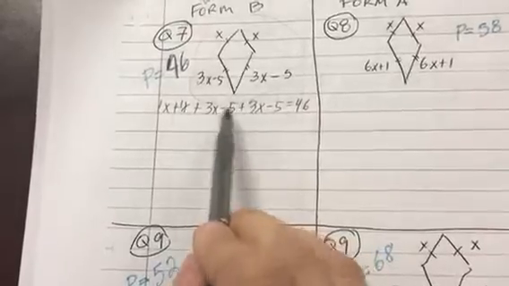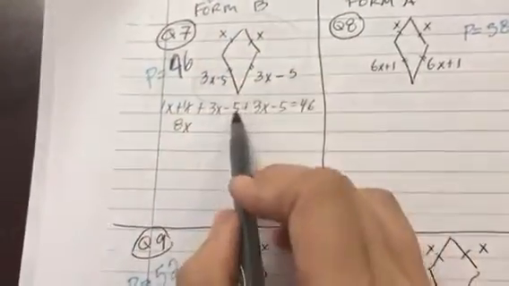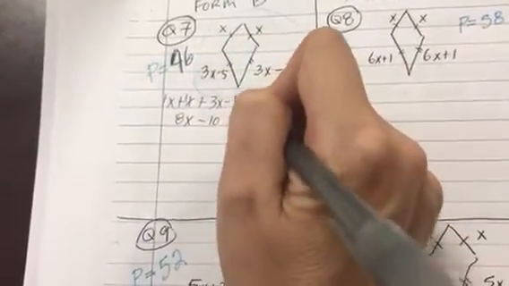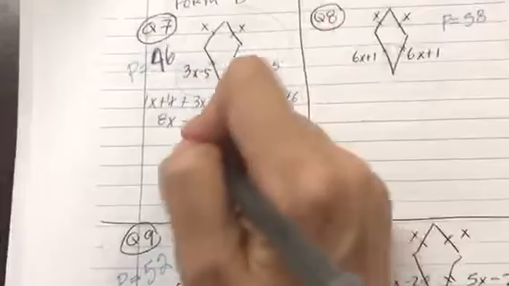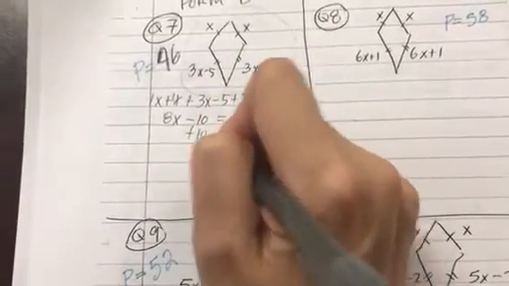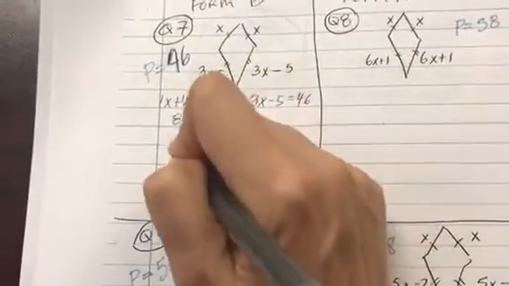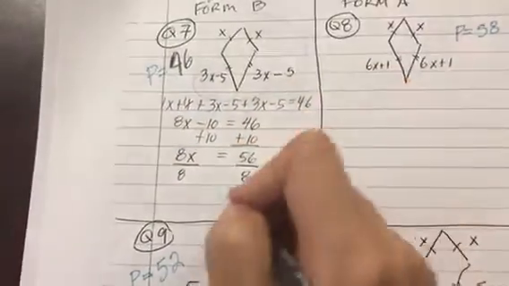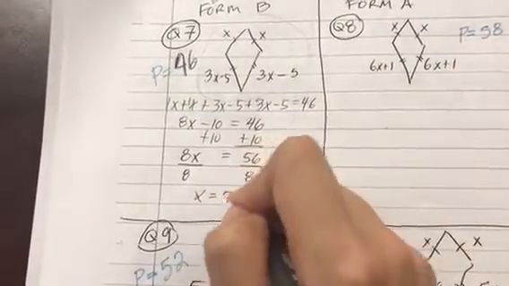So I have 8 x's minus 5 minus another 5, so that's minus 10 equal to 46. Let's go ahead and get x by himself on one side. So that would be x is equal to 7, which is terrific.